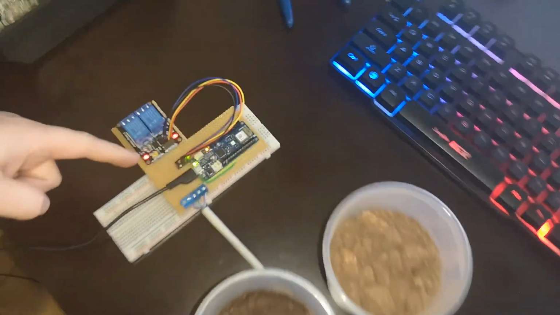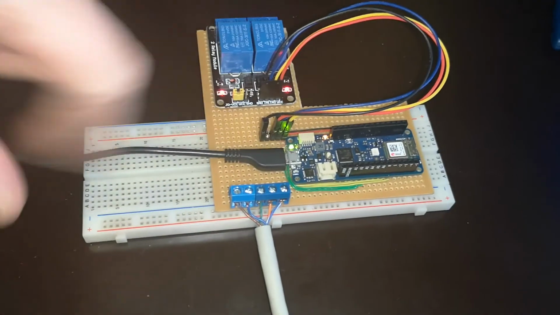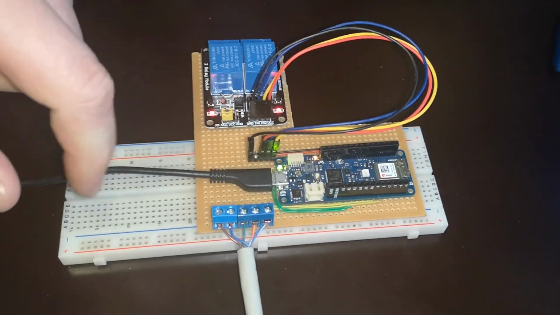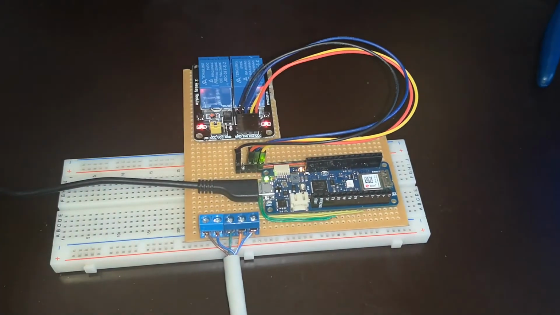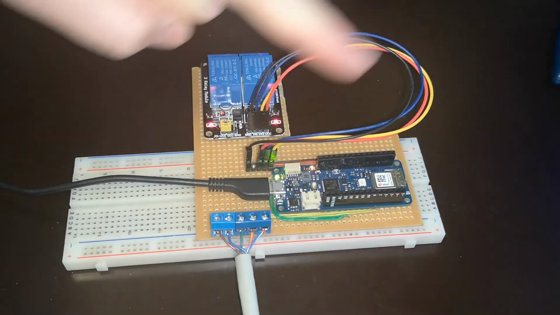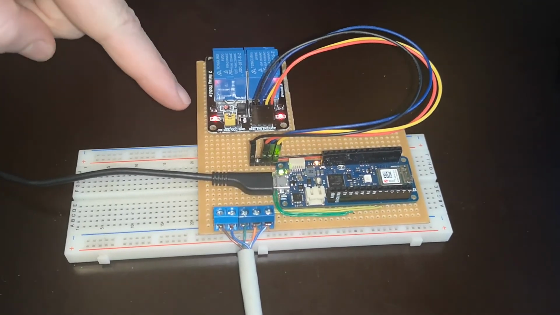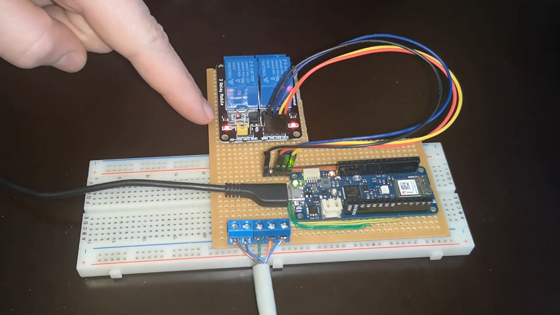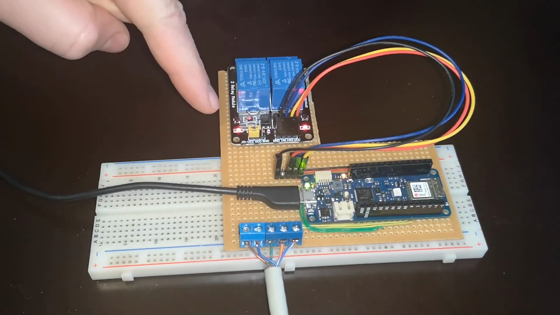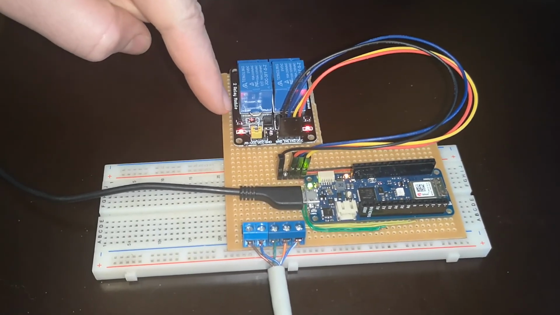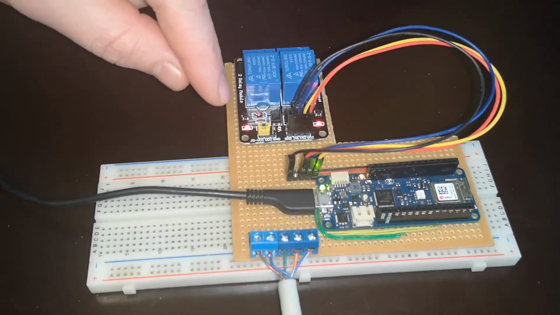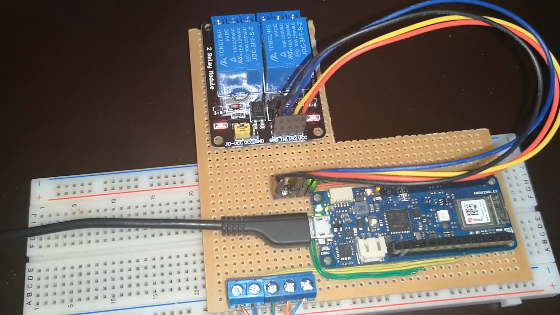Over here we have the Arduino MKR 1010 Wi-Fi. It's currently connected to the network via Wi-Fi. Connected to it is a 2-channel relay module. The current state of the relays is low, so that means they are off. If the light goes on, it's off. If the light goes off, the relay is on.